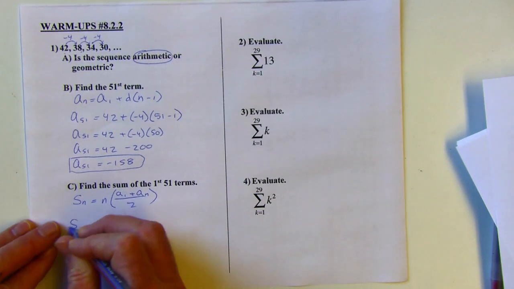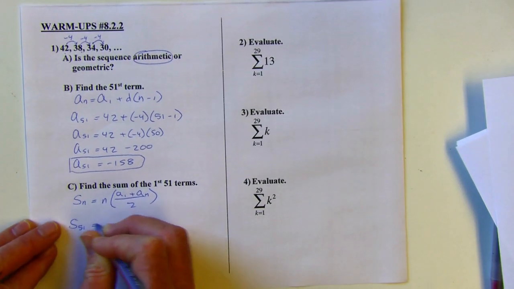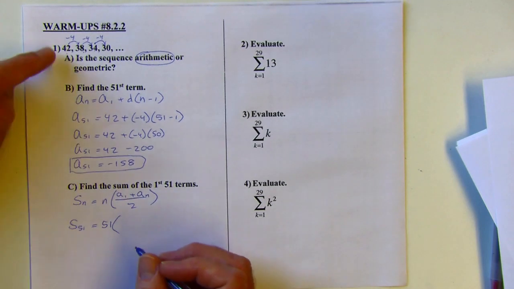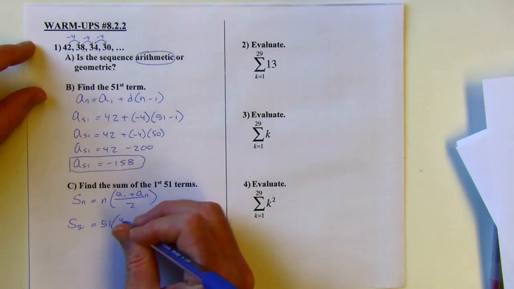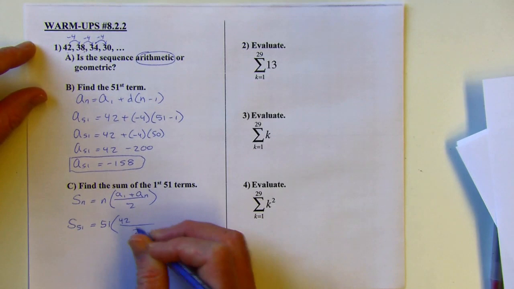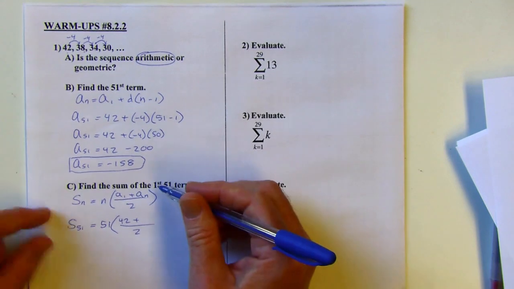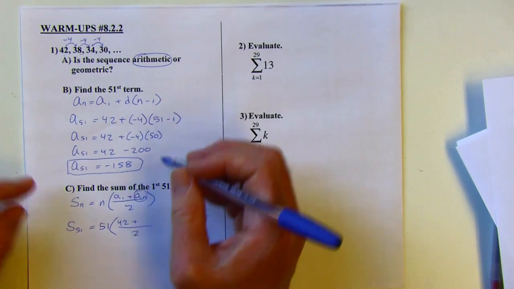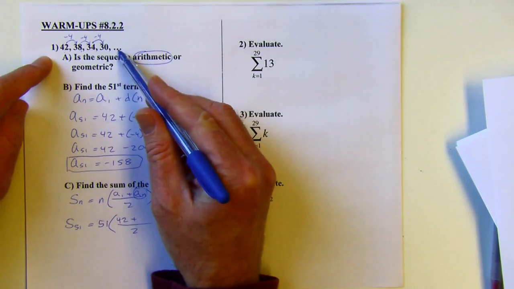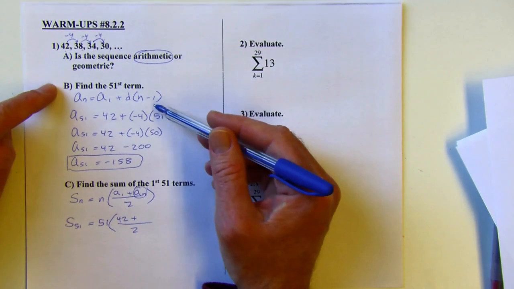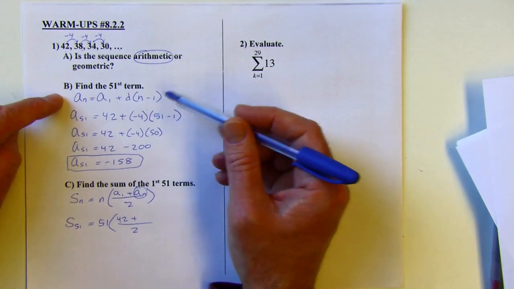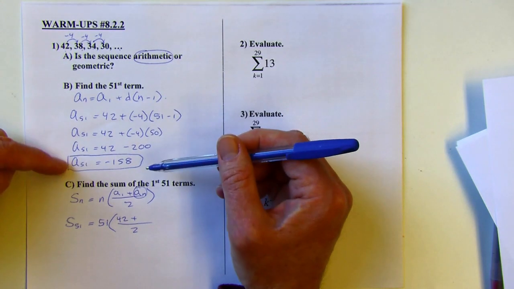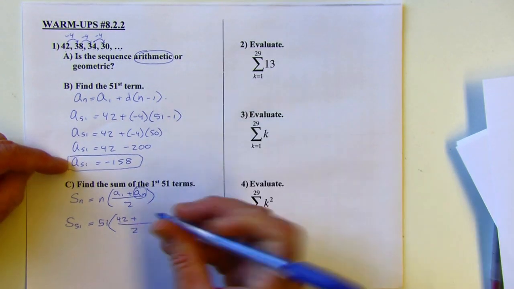So when I'm using this formula, 51 total terms, that's my n. The first term I can see again is 42. The last term, often I would have to do a side problem to find the last term, because I can't see it in the original problem. Lucky for me, I already did part B, so I know what the 51st term is. But if I hadn't done that yet, I'd have to use this formula, go through that process to find that last term. It's going to be -158.